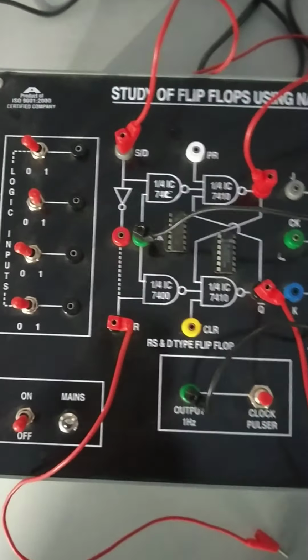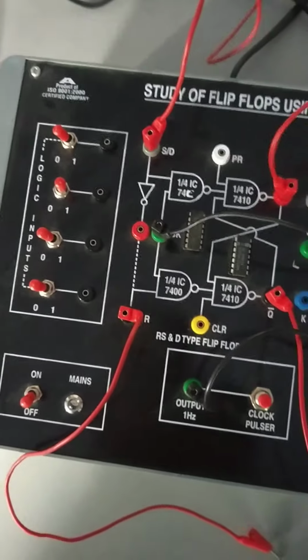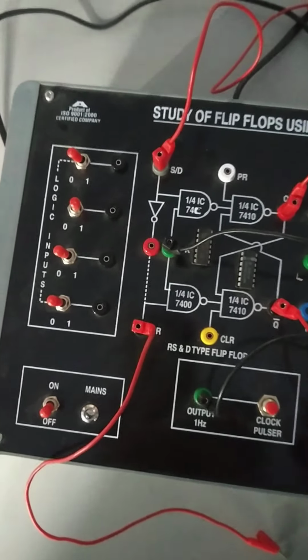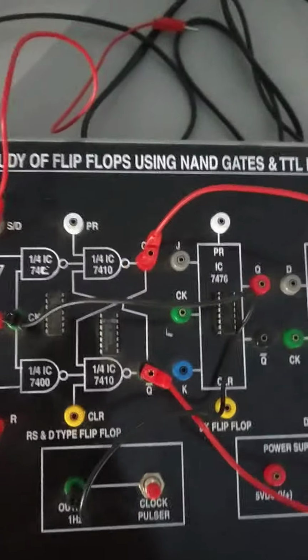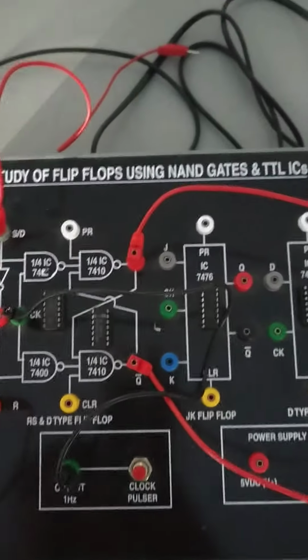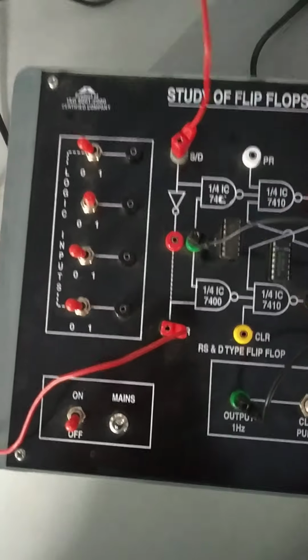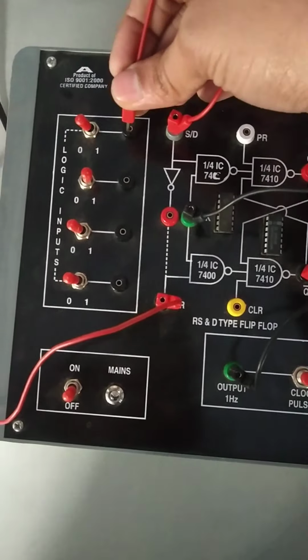Then, 1, 2, and 3. Then these will be the inputs on this side. These are the logic inputs. I just connect them.